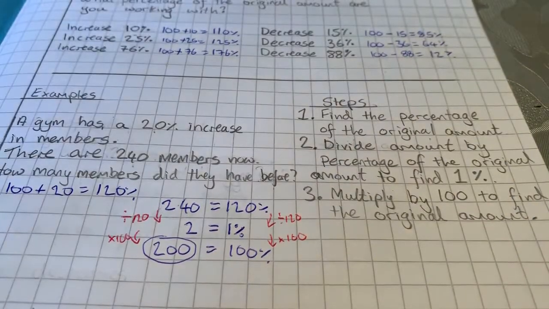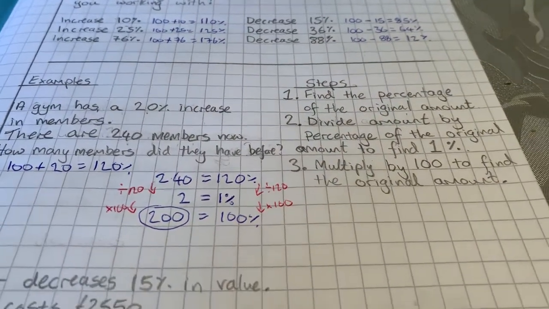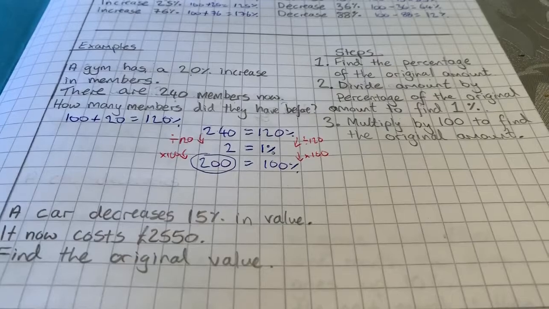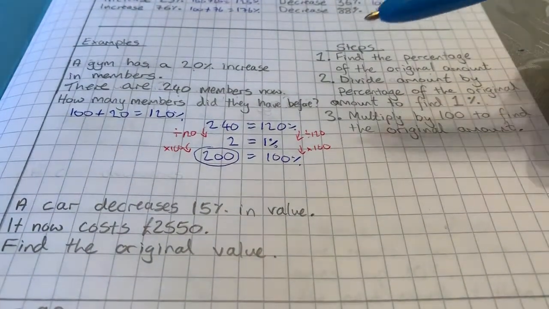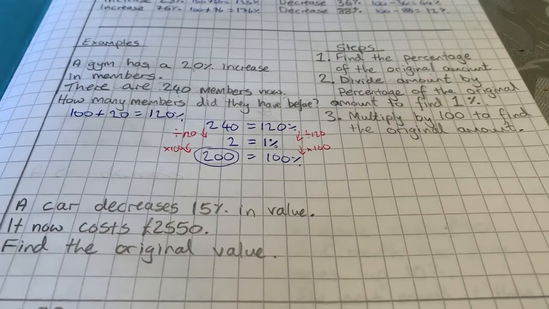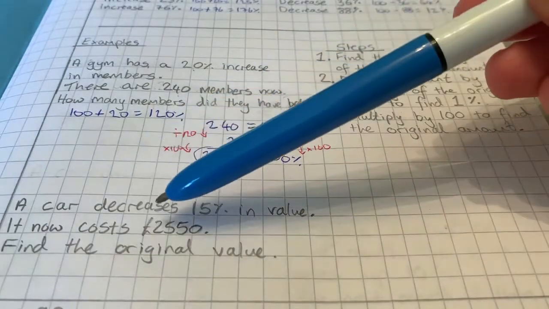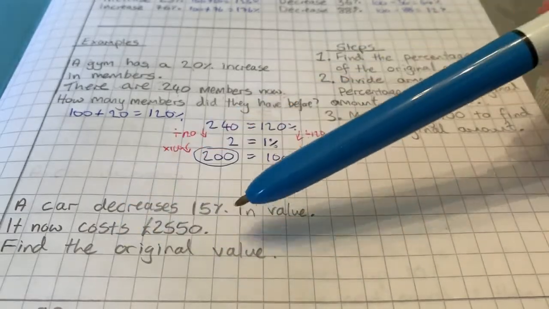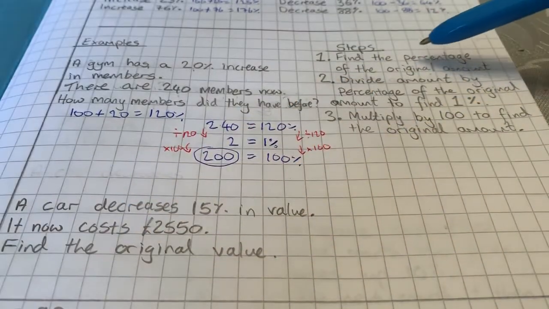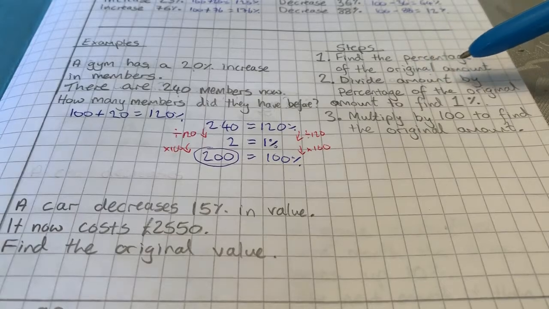All right? Okay, so I've got a second example to have a look at. We've got a car this time. It's decreased by 15% in value, and it now costs £2,550. Find the original value. So what we need to do is find the percentage of the original amount.